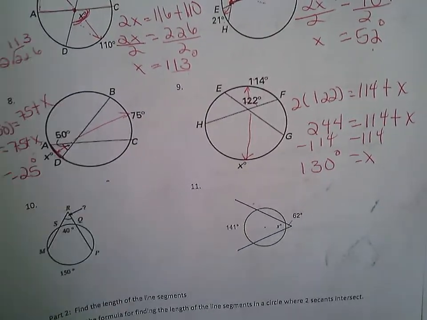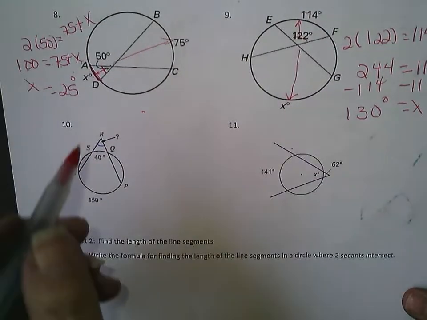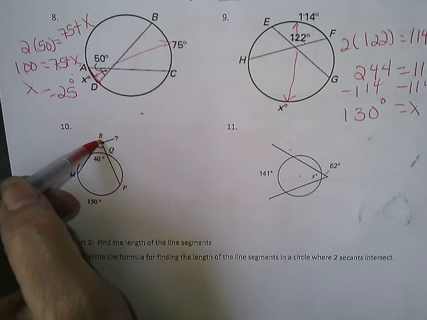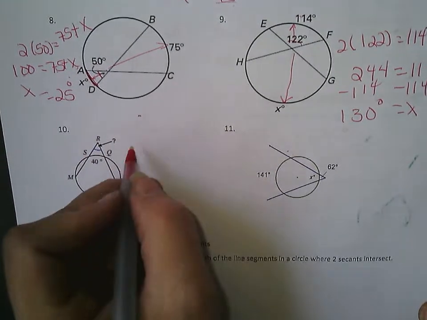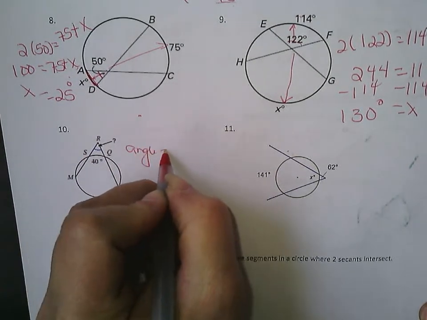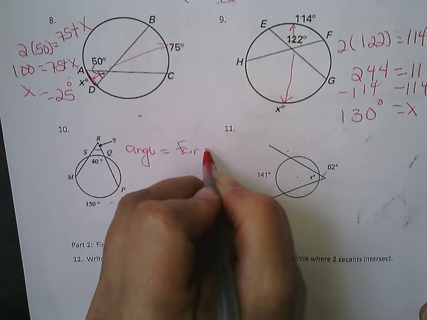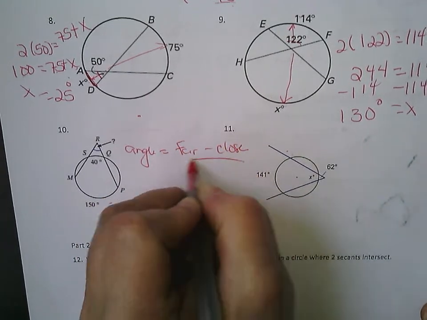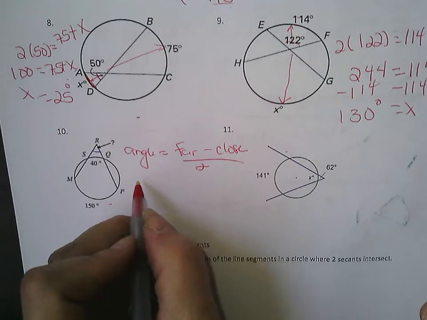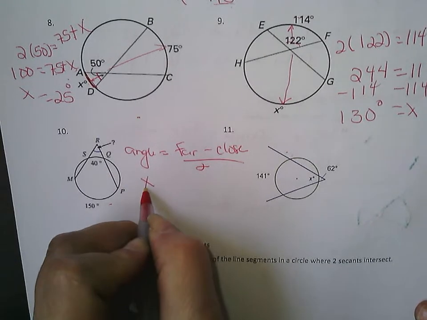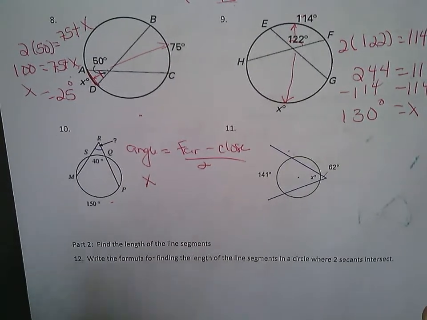Now the second part, number 10 and number 11, are problems where we deal with the vertex outside of the circle. So we're looking at this as the angle equals the far minus the close, divided by 2. Our angle is unknown, so we're just going to call that x just to make life easy. We could call it angle.